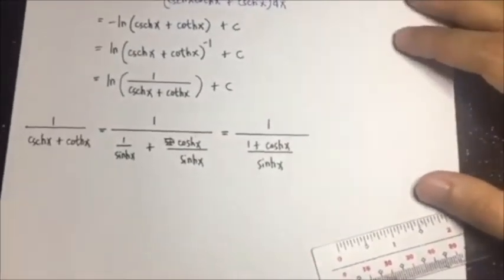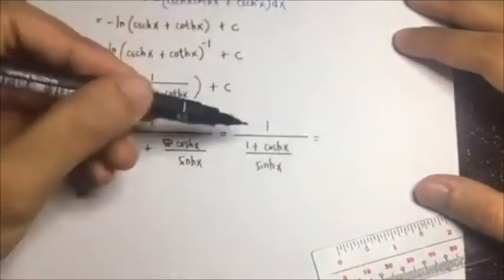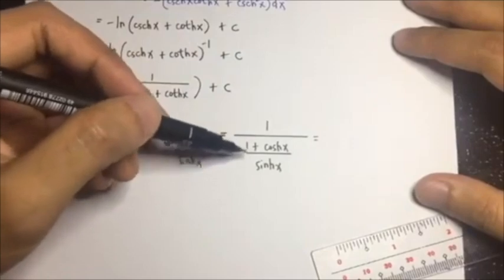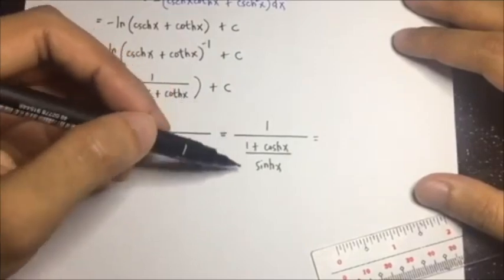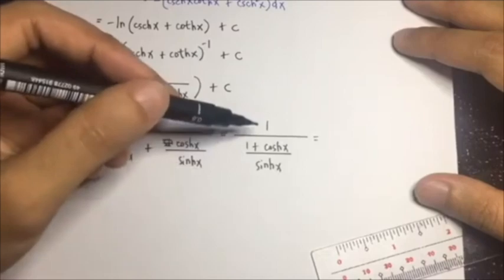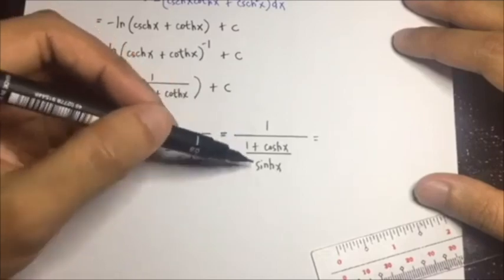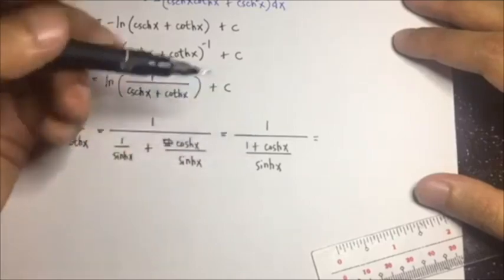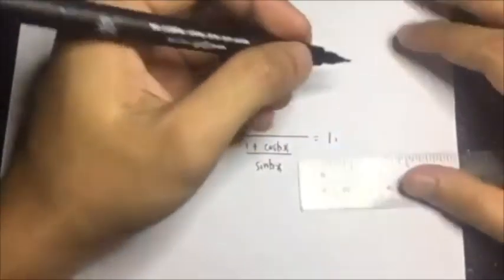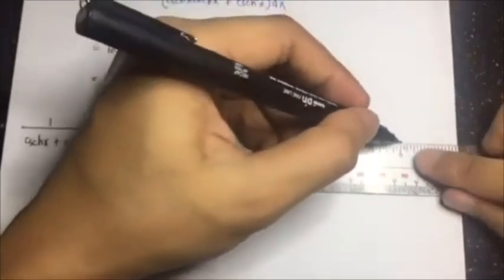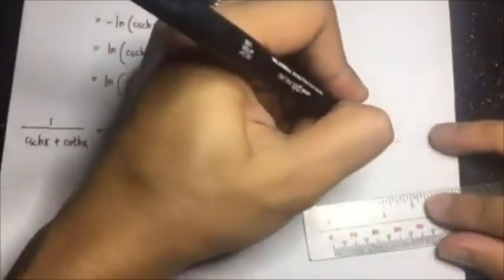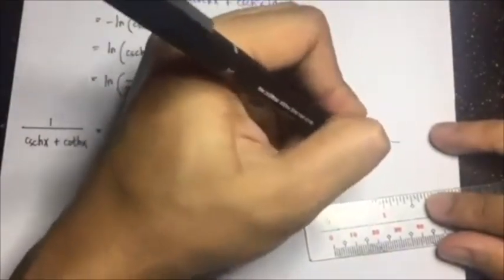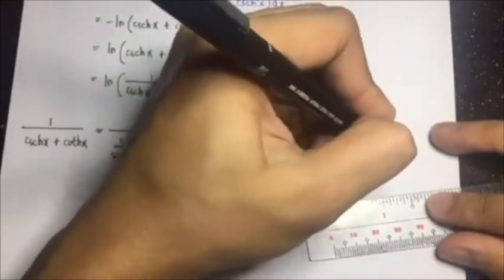Okay, so from the laws of division of fractions, this will become 1 divided by the reciprocal of 1 multiplied by the reciprocal of the denominator. So it will become 1 times hyperbolic sine of x over 1 plus hyperbolic cosine of x.